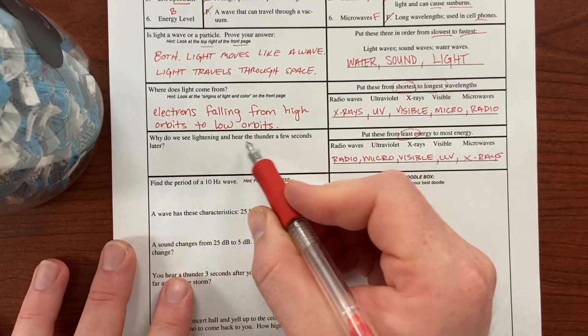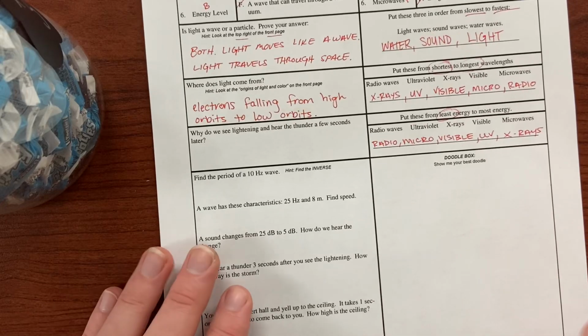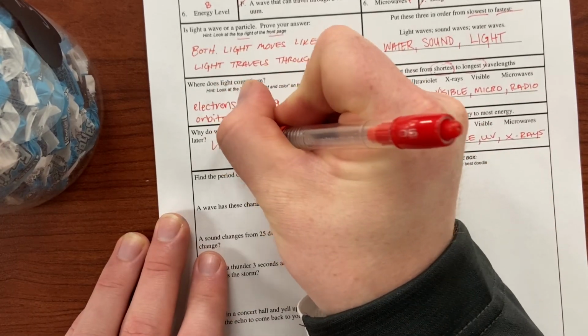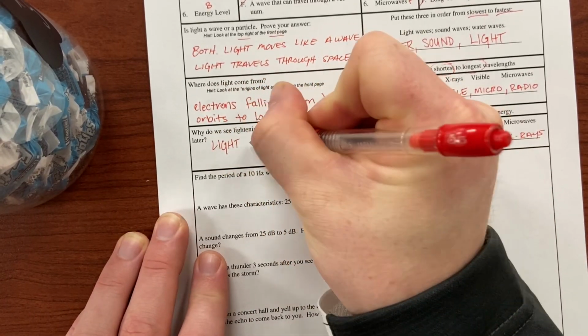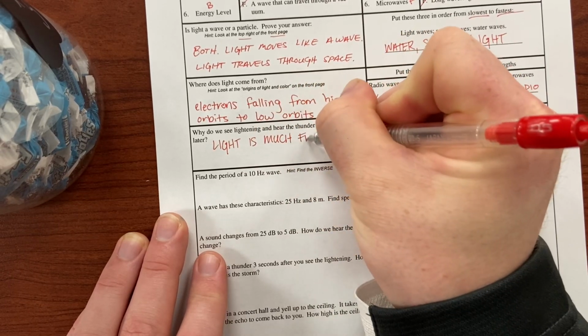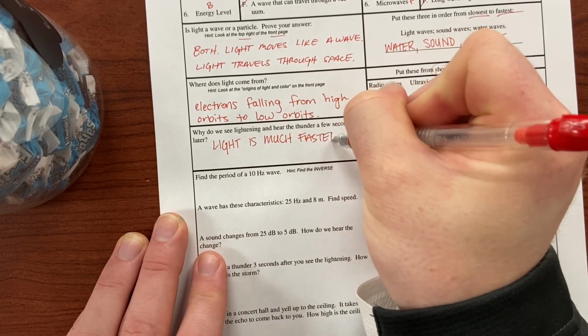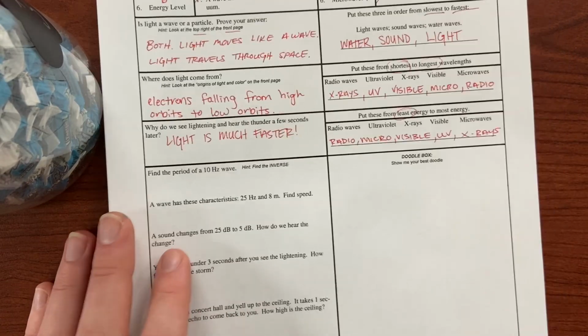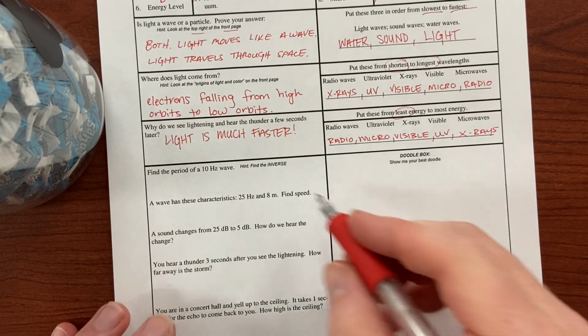Awesome. And why do we see lightning and hear thunder a few seconds later? Well, what travels faster? Light is much faster. Okay, now let's go to this one.